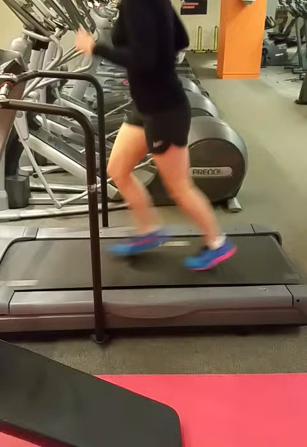So just for some background on this runner, she has a running history of 3 years, runs 3 to 4 times per week, covering distances between 5 and 10 kilometers. She currently suffers from pain to the front of her right knee. Her pain doesn't stop her, but she's worried that it'll probably get worse when she increases her weekly mileage, which is her aim, as she would like to do a half marathon in 4 months from now.